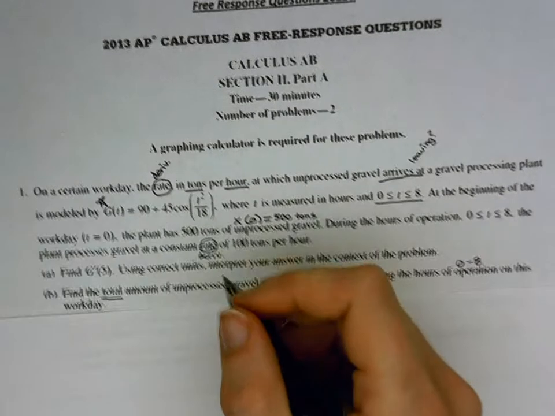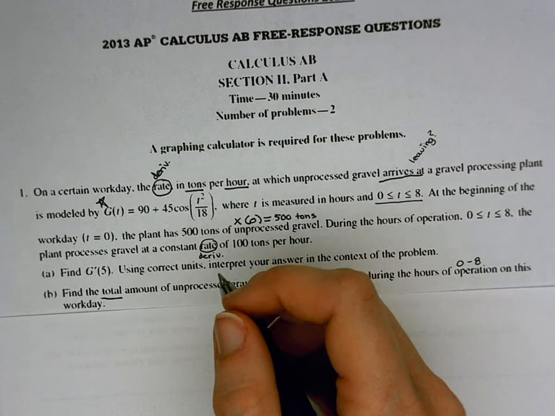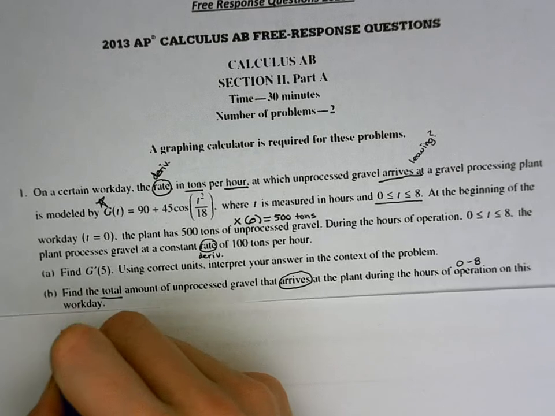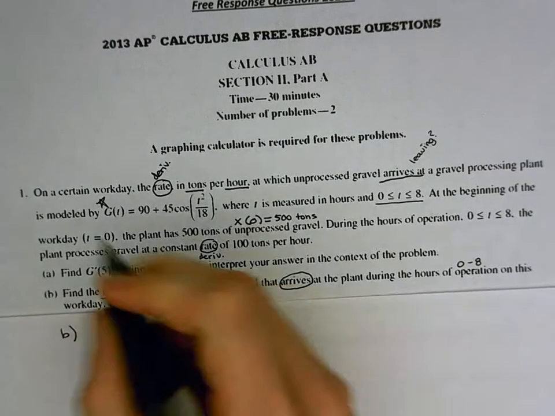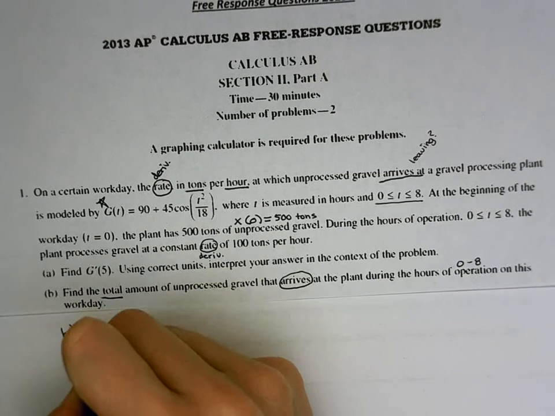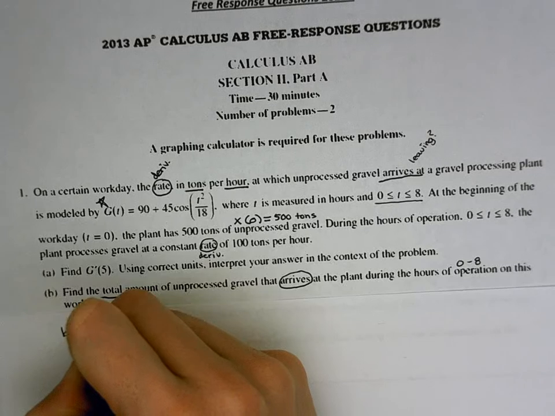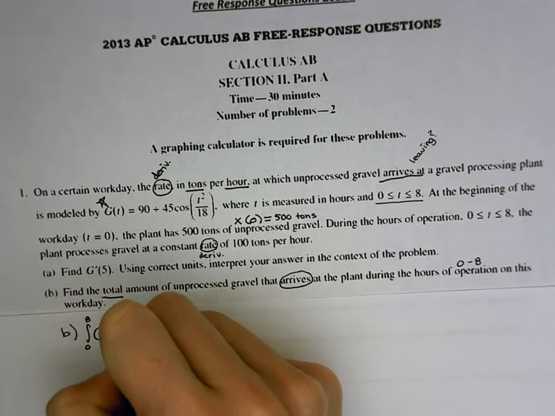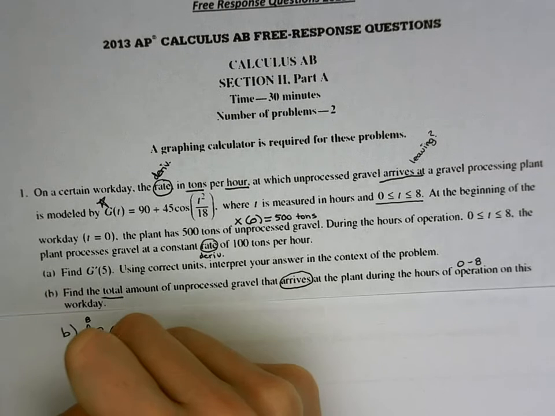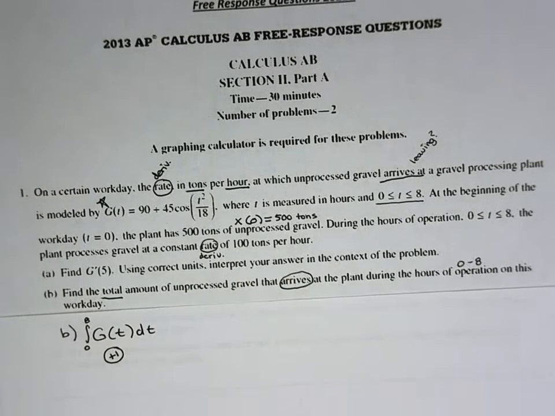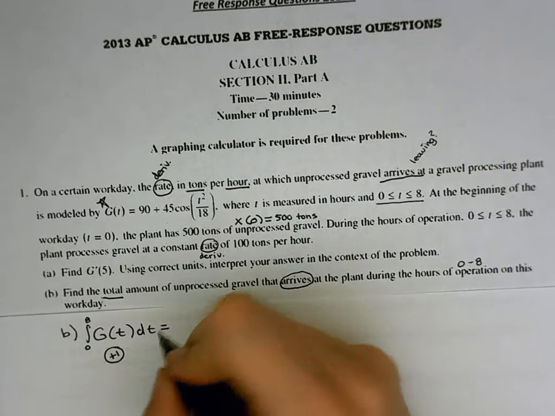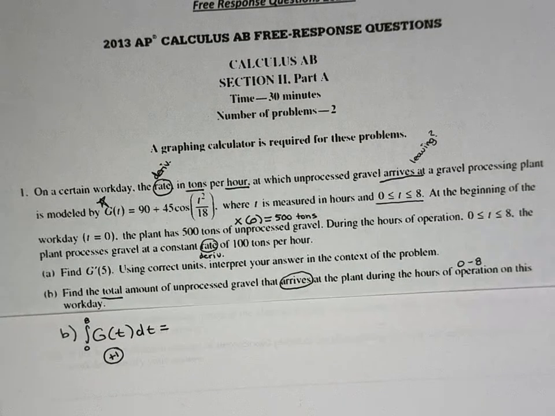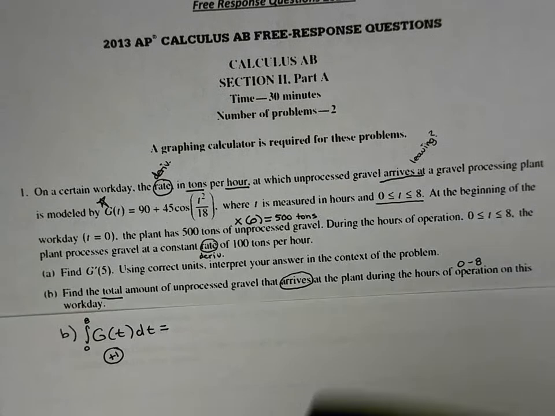Okay, so B was worth 2 points. 1 was for that integral, the integral from 0 to 8 of my G of t. So this was 1 point. And then 1 was for the answer, which is when you take that and you plug it in. You could do this a couple of different ways. We've reviewed already several times how to plug integrals in our home screen. Let's go ahead and look one more time at how to do it in your graph screen if you choose to do that way.